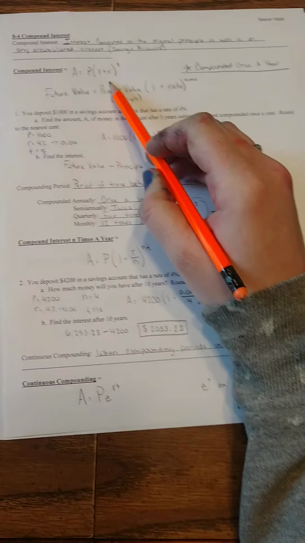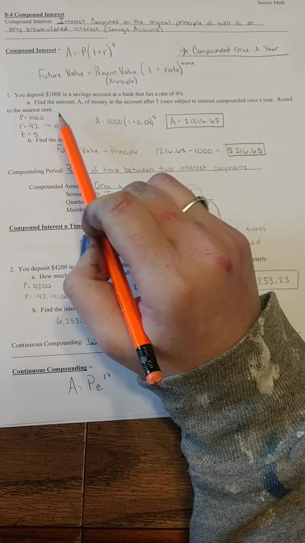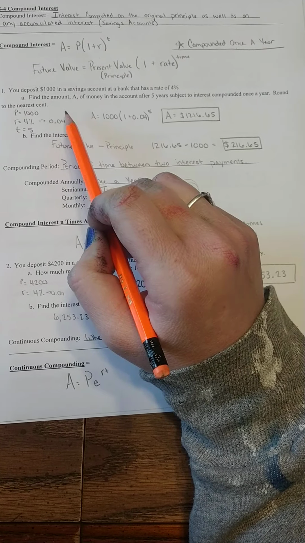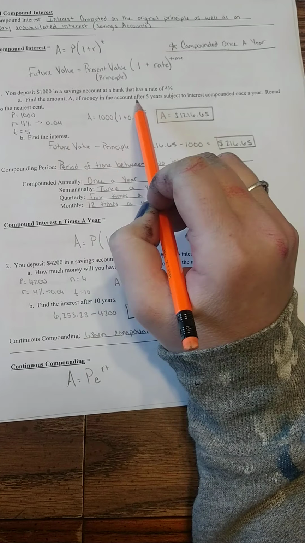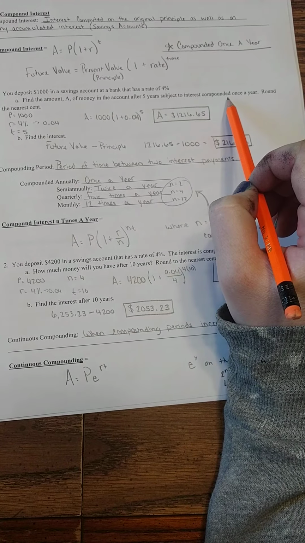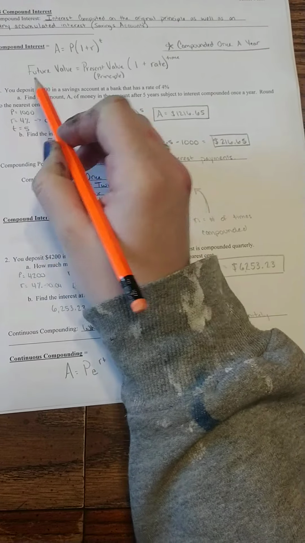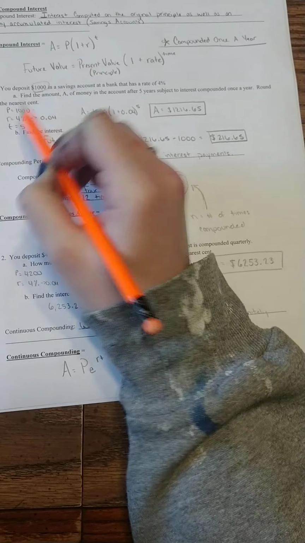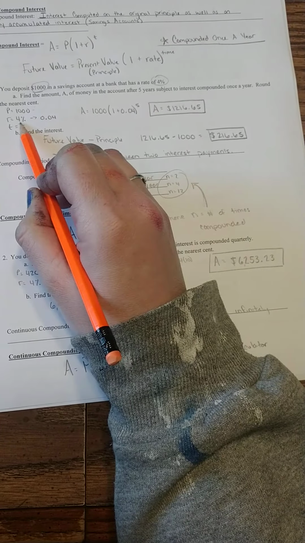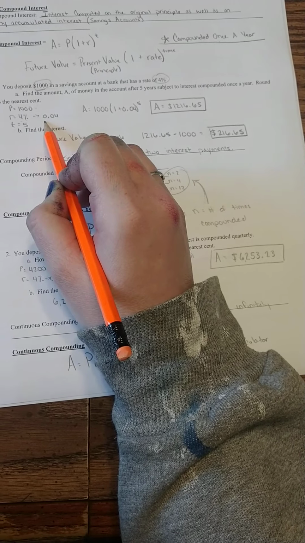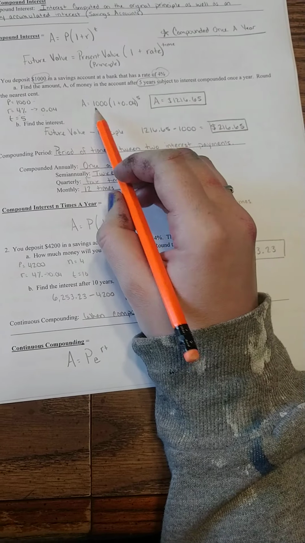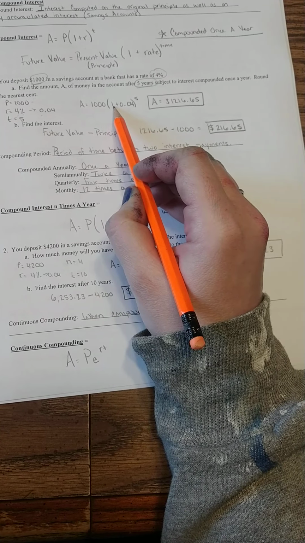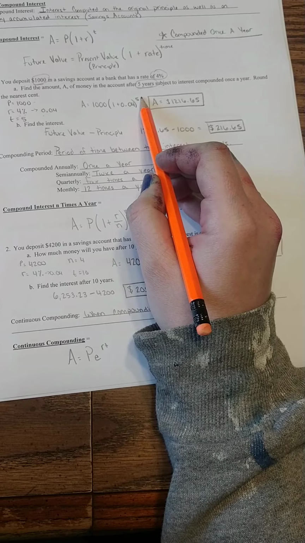So number one, you deposit $1,000 in a savings account at a bank that has a rate of 4%. Find the amount A of money in the account after 5 years, subject to the interest compounded once a year, round to the nearest cent. Our principal amount was $1,000 given to you here. Our rate was 4% given to you here, but we have to convert it to 0.04. And our T is 5 years given to you here. Plug all of that in. 1,000 times (1 + 0.04)^5.